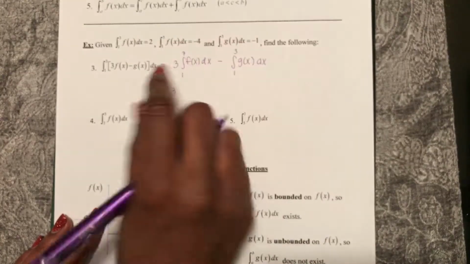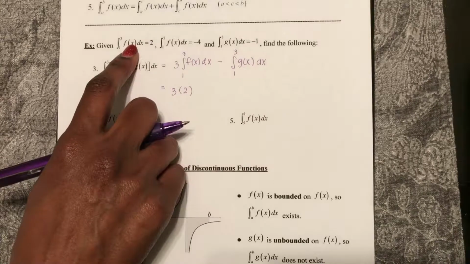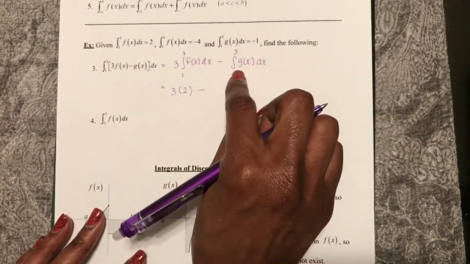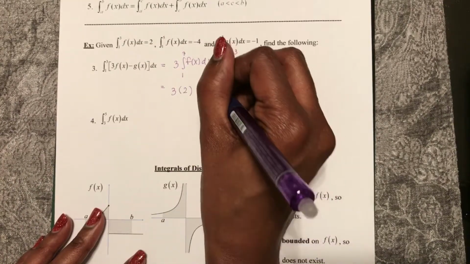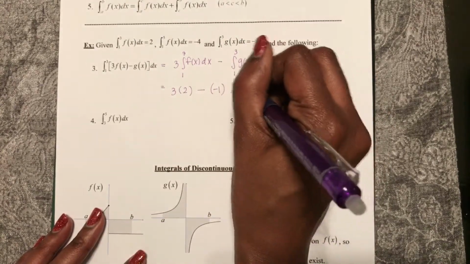So that's going to be 3 multiplied by 2, because that was given to us here, minus the integral from 1 to 3 of g of x, which is negative 1. So 6 plus 1 is 7.